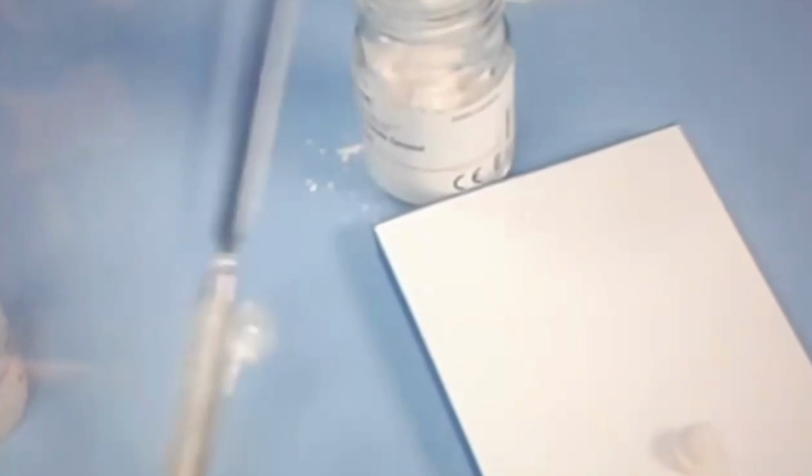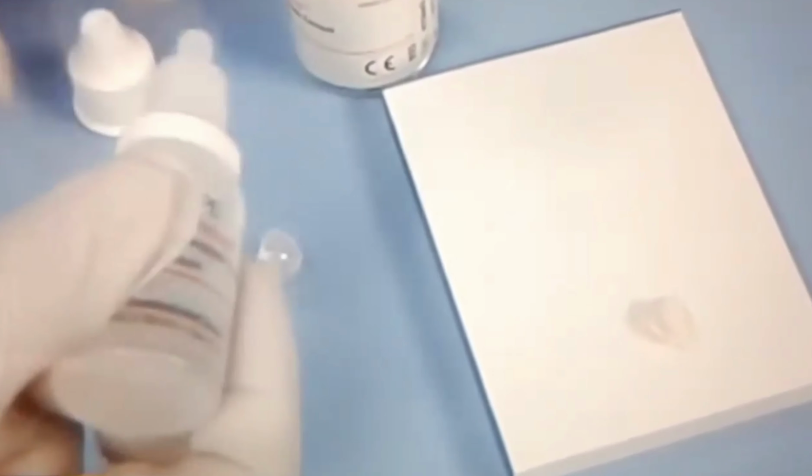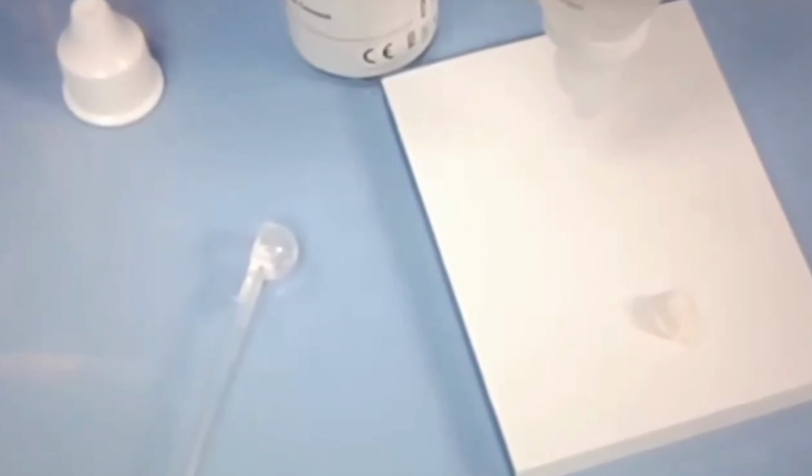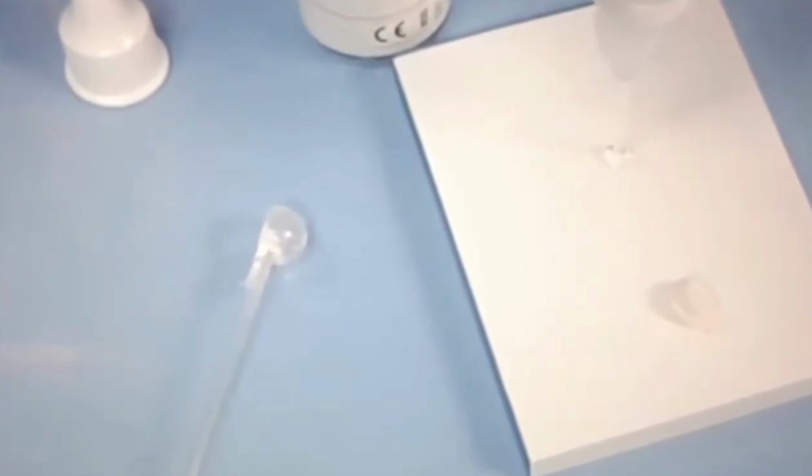Recap the bottle after dispensing. Dispense 1 drop of liquid on the other half of the pad, making sure to recap the bottle after dispensing. Gather all of the powder with your spatula and incorporate into the liquid, mixing completely and thoroughly until the material has a glossy appearance. Total mixing time should take no longer than 30 seconds.